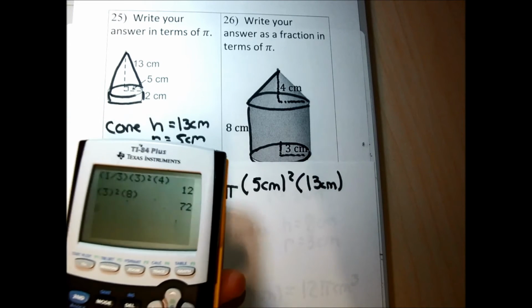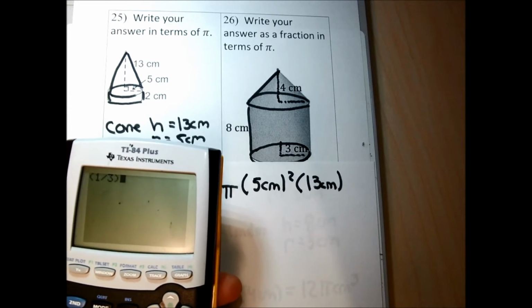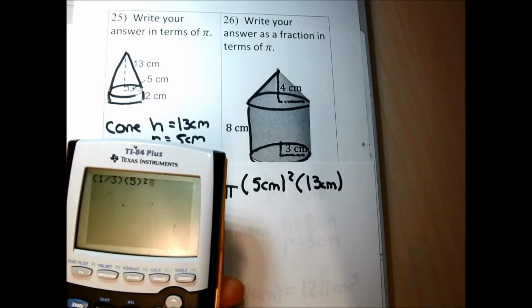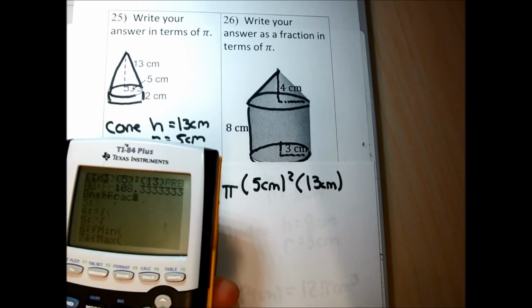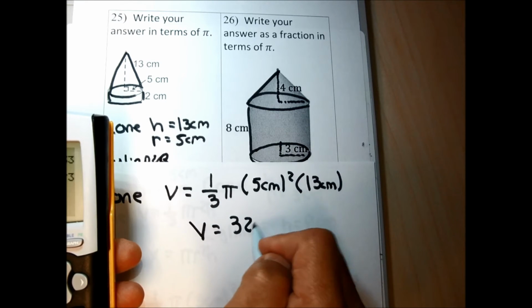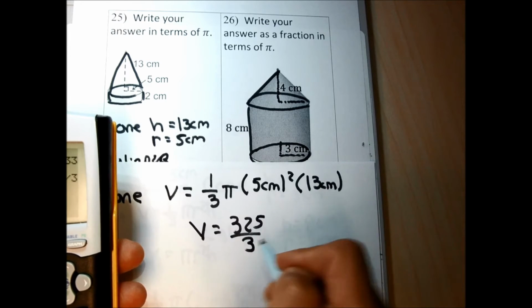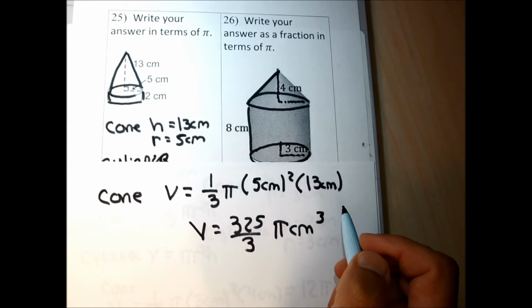So that's going to be 1 divided by 3 times 5 squared times 13. Math, enter, enter. I get 325 over 3 pi centimeters cubed for the volume of the cone.